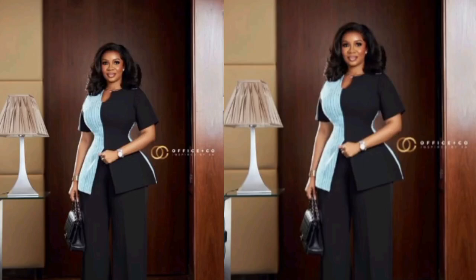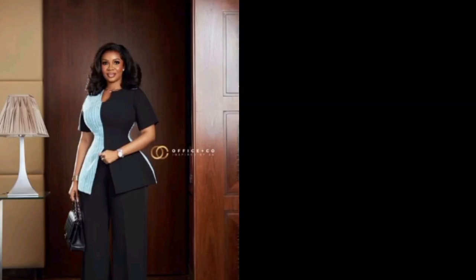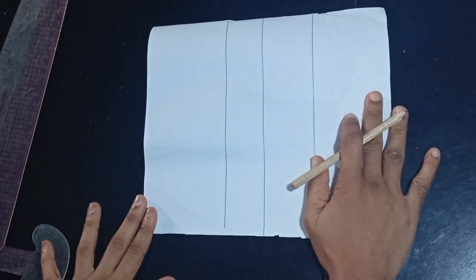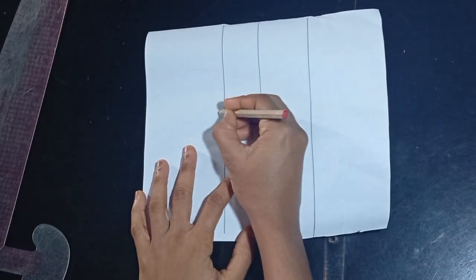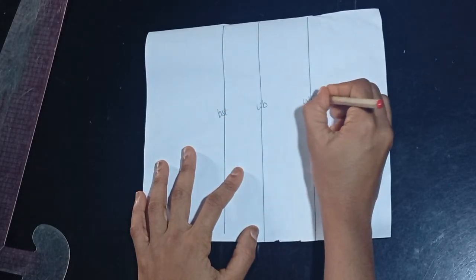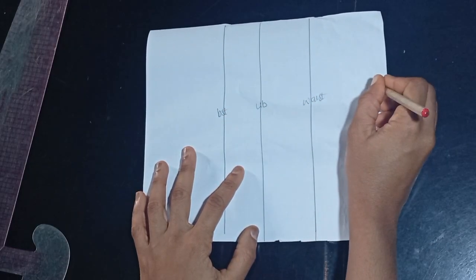Welcome to class today. This is an illustration on how to achieve this particular stylish blouse. For the measurements, I'll be drafting it in a miniature form. So you need your shoulder to bust, under bust, waist, and blouse length.